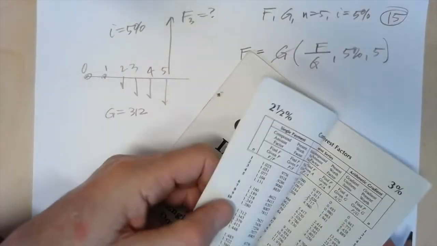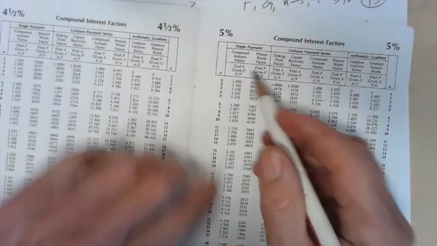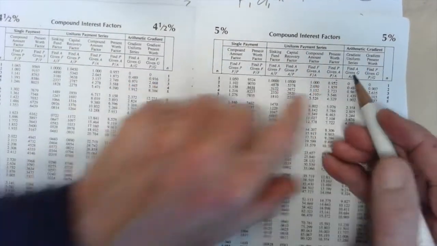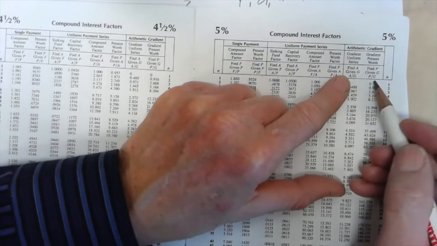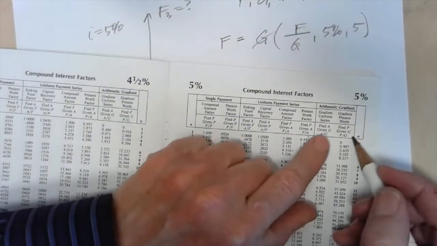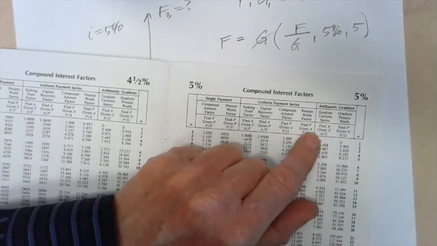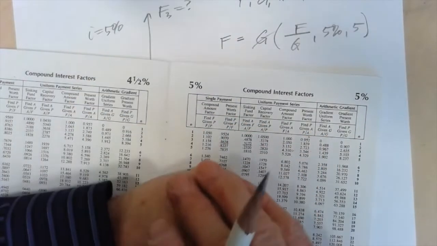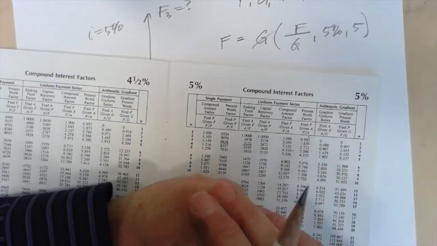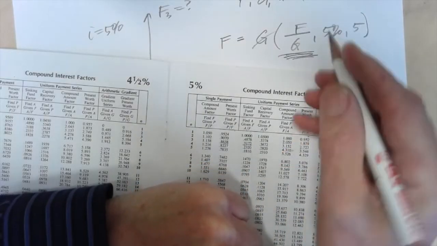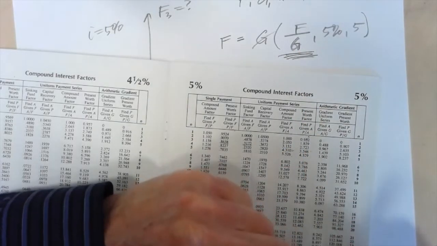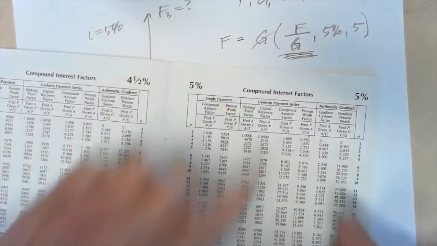I'll go to the 5% page. Okay, we've got F over P, A over... Well, wait a minute. There is no F over G. There's a P over G. There's an A over G. Does that mean we give up? Absolutely not. None of us are quitters. So here's what we have to do: an intermediary step to get to that F over G. All right?